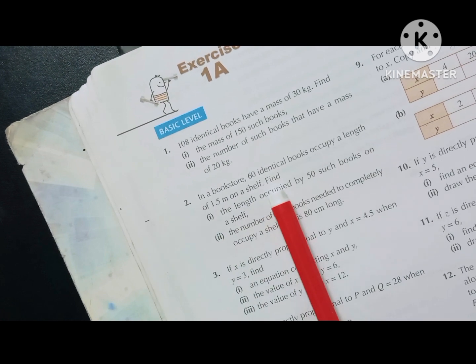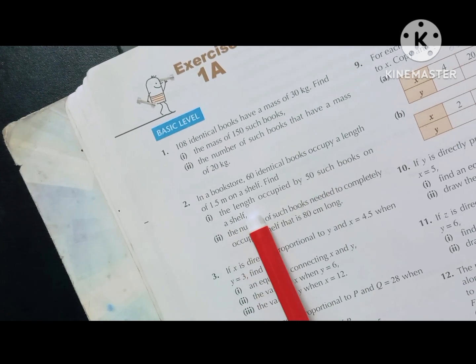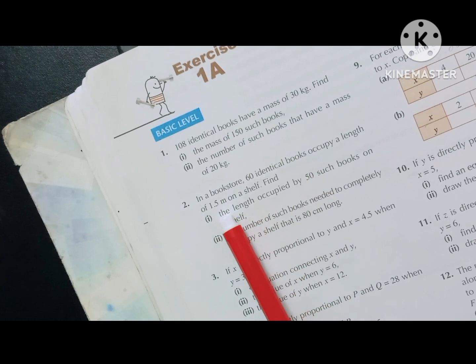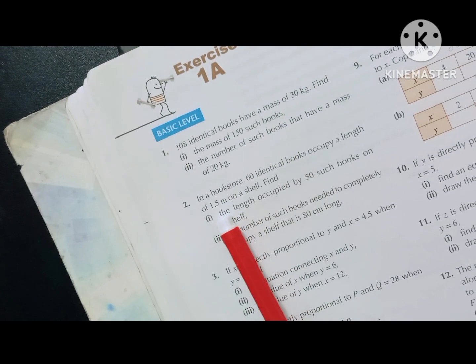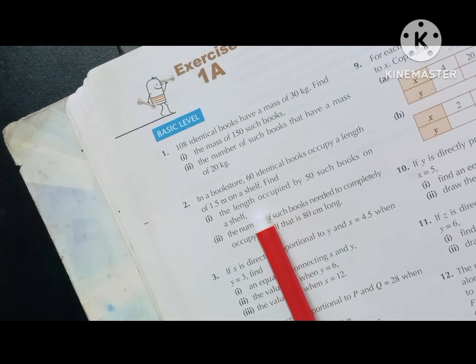Then, if that is the basic information, they are asking to find the length occupied by 50 such books. If 60 books occupy 1.5 meter, and the books decrease to 50, how much length of the shelf will they occupy?